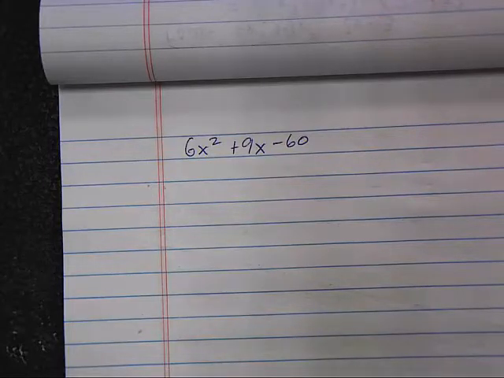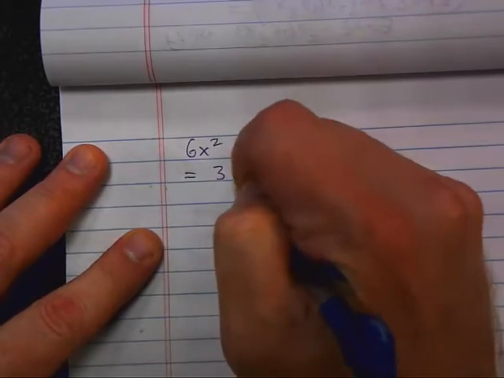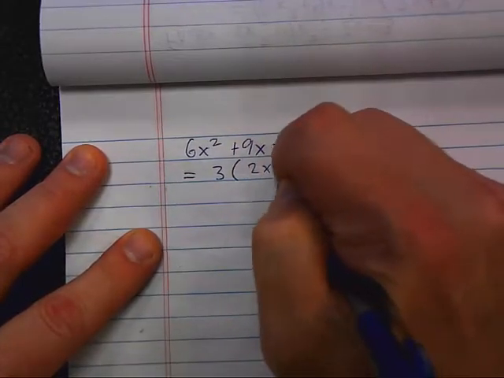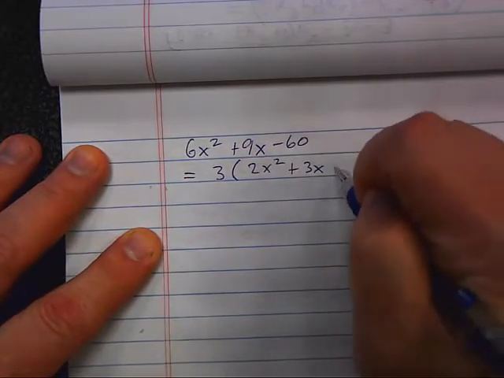Nope, you wouldn't start by multiplying the front by the back. First thing you always look for is a greatest common factor. Is there a greatest common factor? Yes, the greatest common factor is 3. So you always pull out the greatest common factor first. Left over is 2x squared plus 3x minus 20.